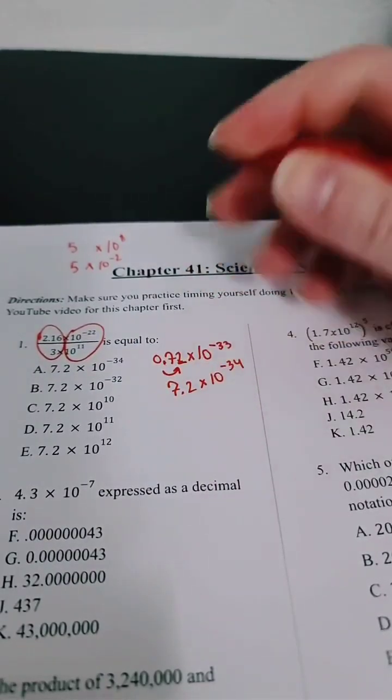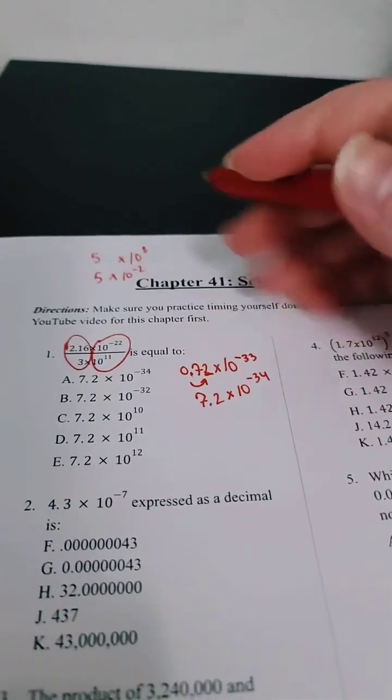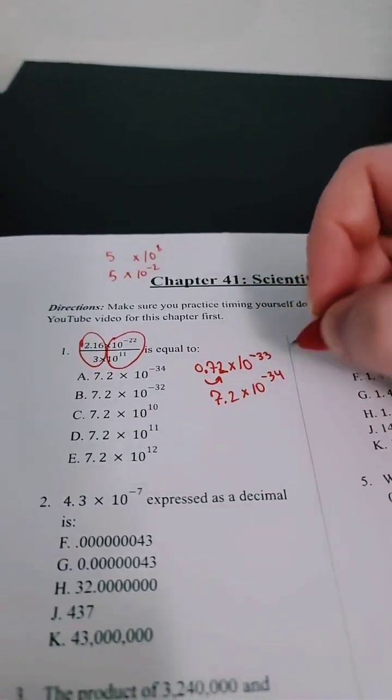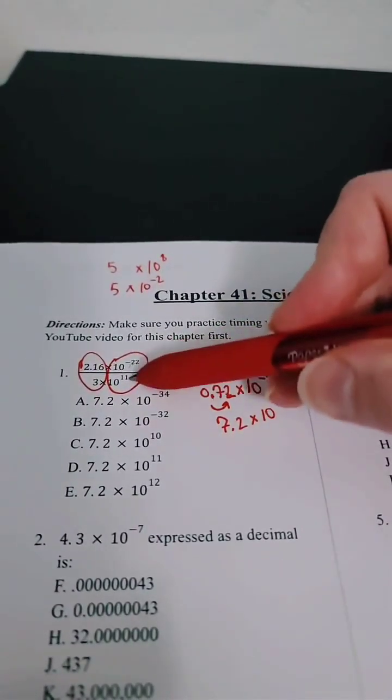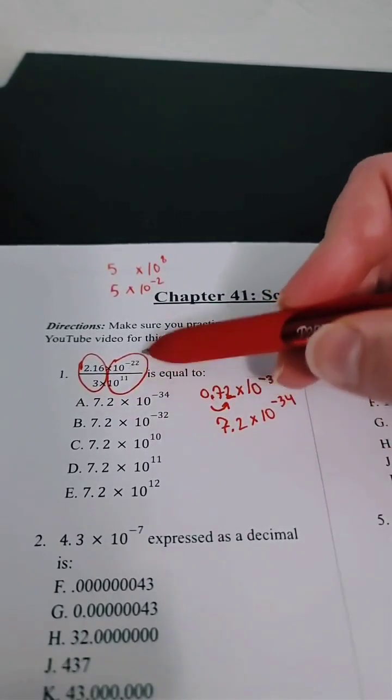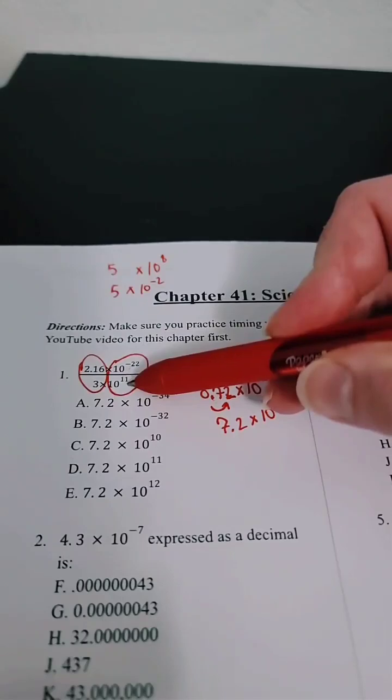I think that's the easiest way to phrase it for people. And that's why I say don't do the left and the right thing, because you can get mixed up with that when you start doing problems like these. So negative 33 I got by using the quotient rule, which says if you have like bases, you subtract the exponents. So negative 22 minus 11.